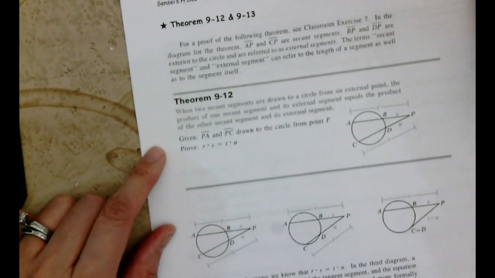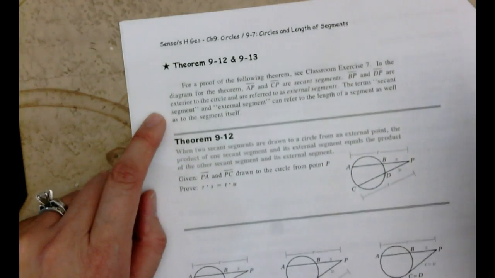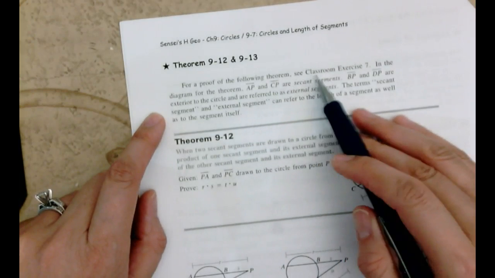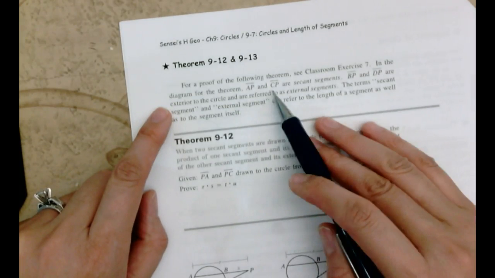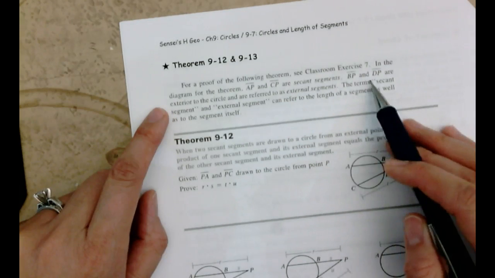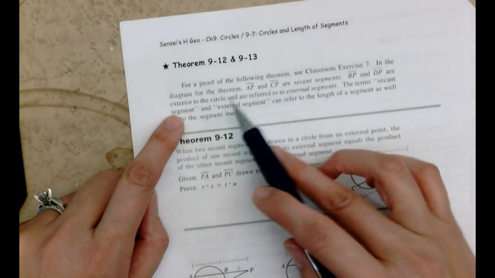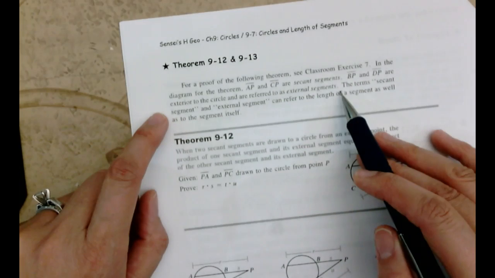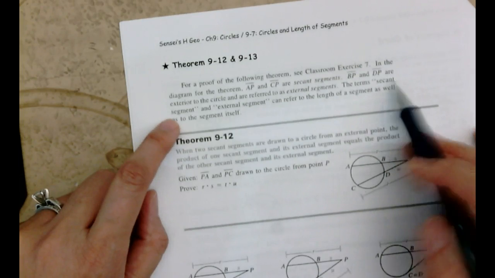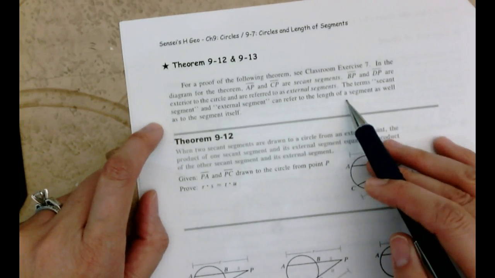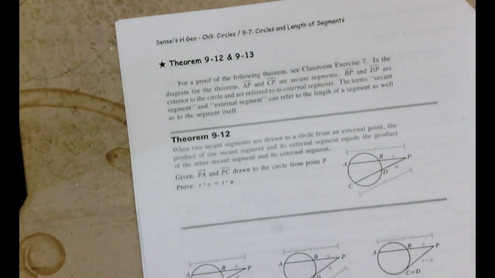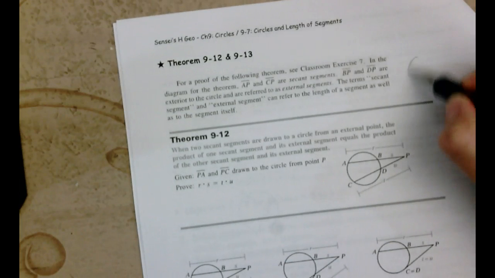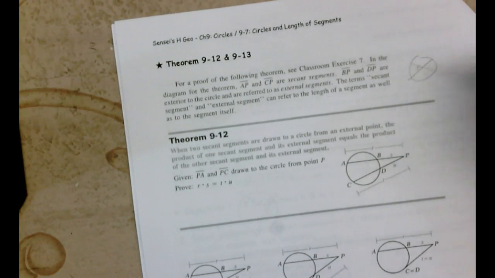All right. And here are theorems 9.11, 9.12 and 9.13. For proof of the following theorem, see classroom exercise 7. In the diagram of the theorem, AP and CP are secant segments, BP and DP are exterior to the circle and are referred to as the external segments. The terms secant segment and external segment can refer to the length of the segment as well as the segment itself. Okay, so now the intersection is outside, just like when we did the angle, right?